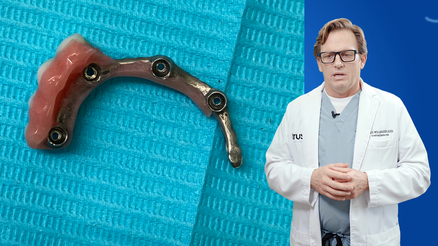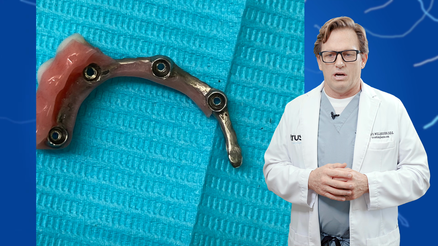And so now let's take a look at her after photo. You can see now we have restored her back to normal, natural function. Aesthetically, it looks beautiful. But more importantly, the back of the jaw now has the proper number of teeth that she had prior to losing her teeth.